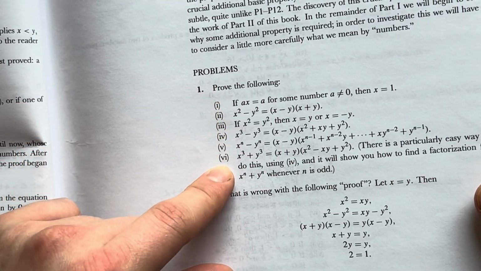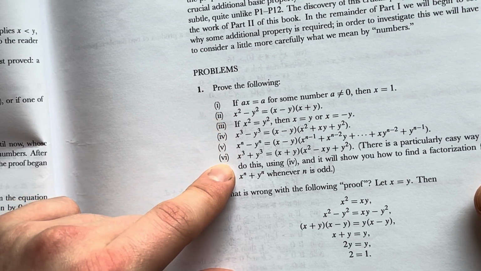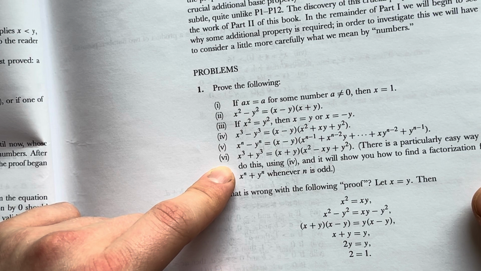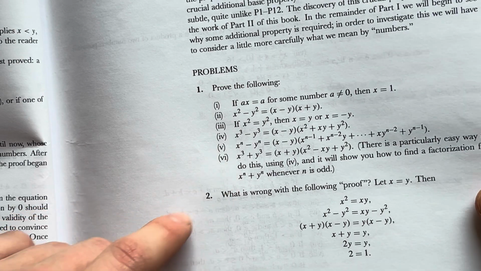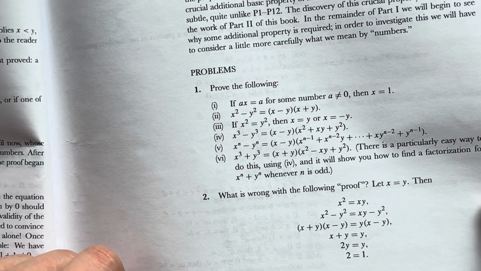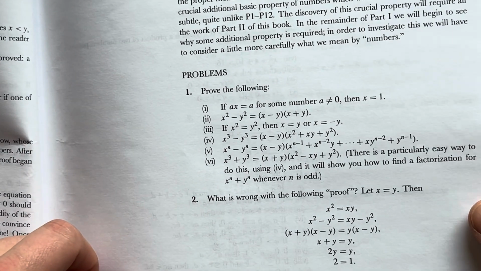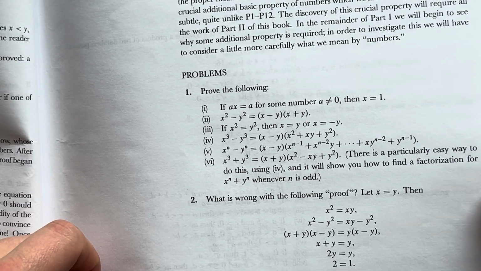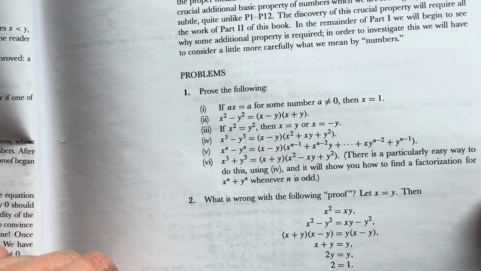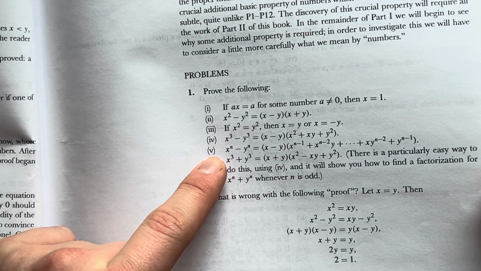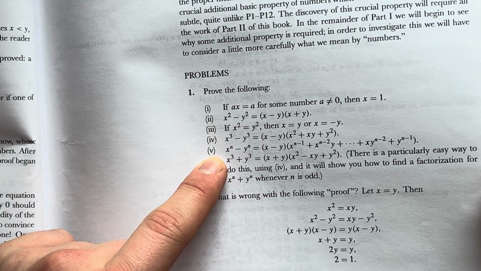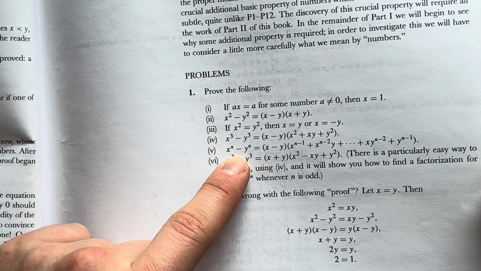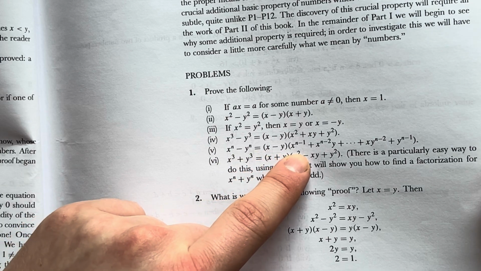In problem 1 we have a bunch of these kinds of things. And I think we need to use part 5, I mean.